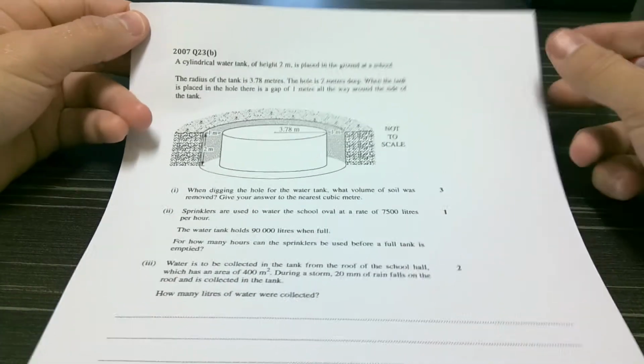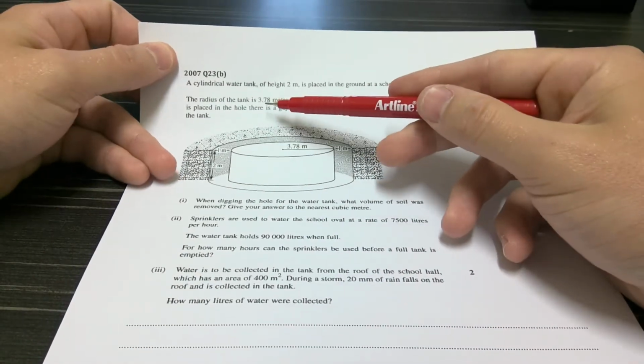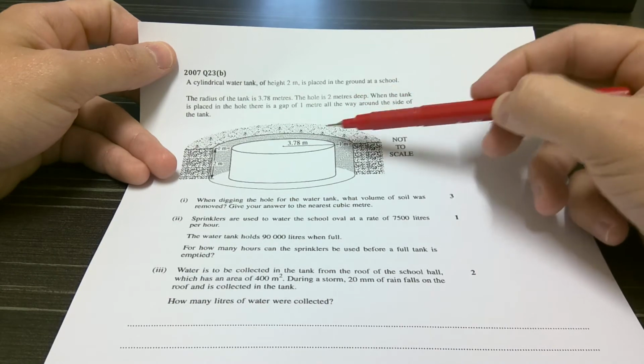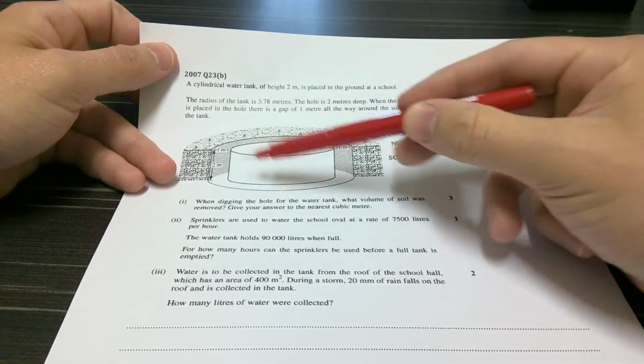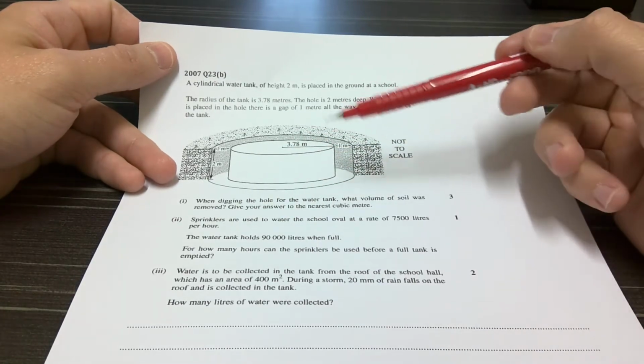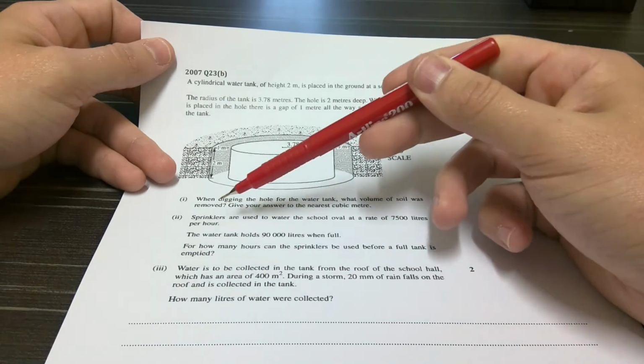So a cylindrical water tank of height 2 is placed on the ground at school. The radius of the tank is 3.78 meters. The hole is 2 meters deep. When the tank is placed, they want a 1 meter gap all the way around the tank as well. So when digging the hole for the water tank, what volume of soil was removed?